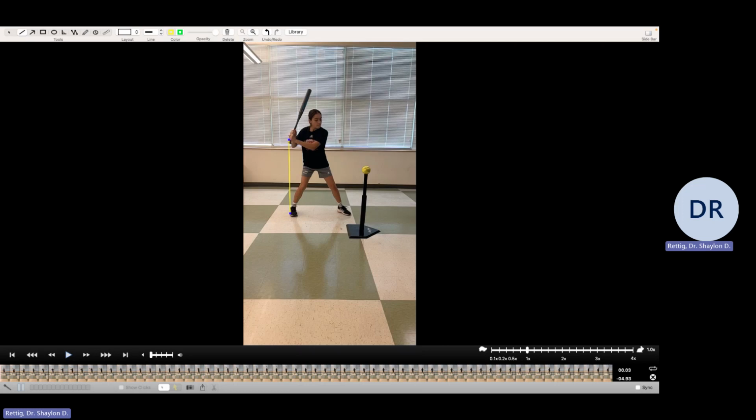All right. Next thing we look for is what we call a gate swing. And really what we want is this elbow to not get stuck on the hip as you swing through.